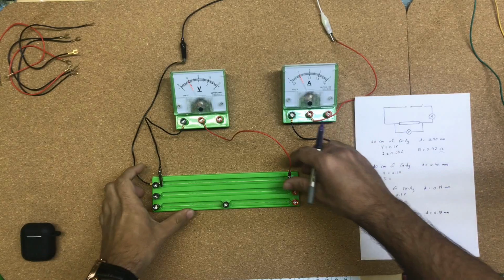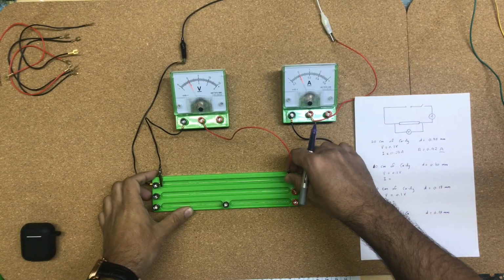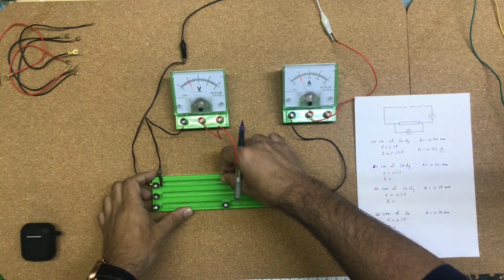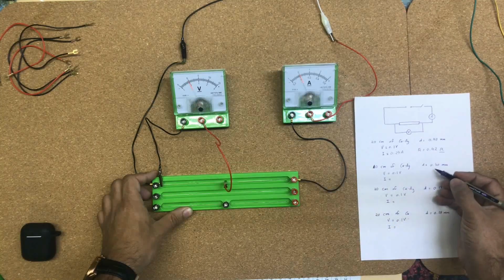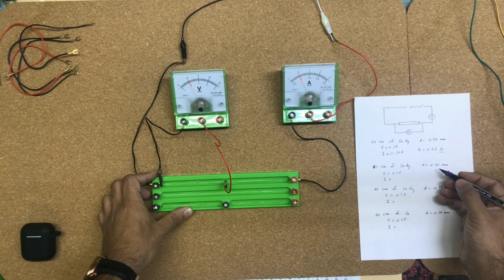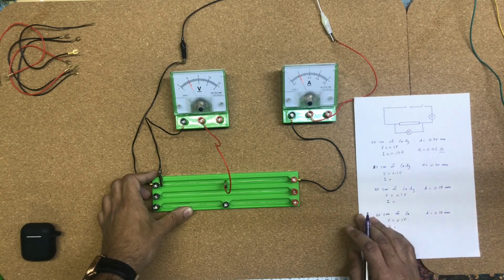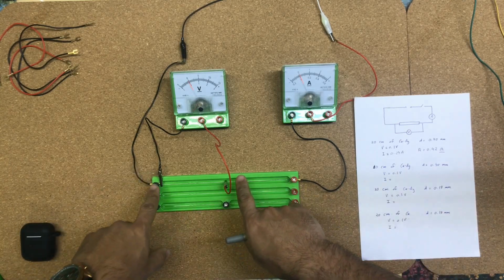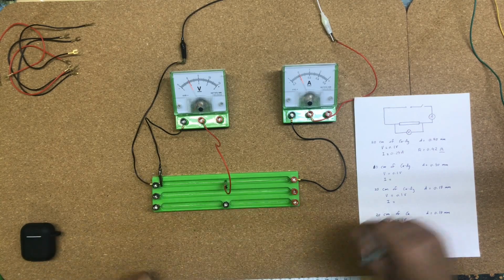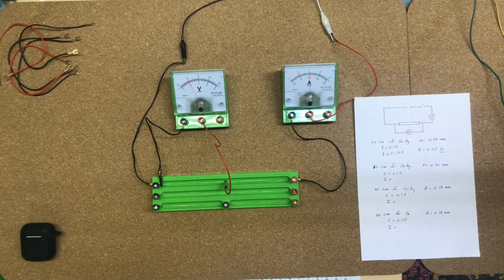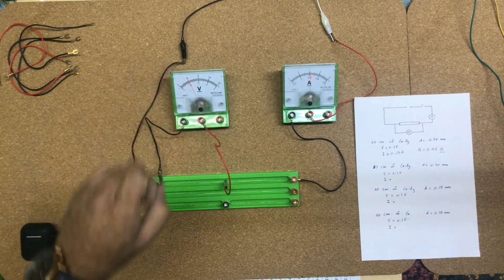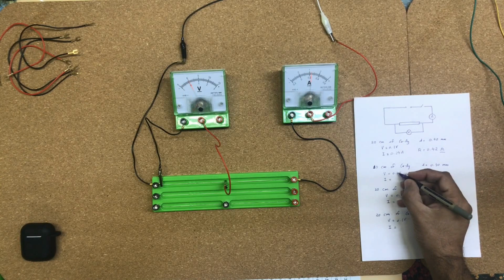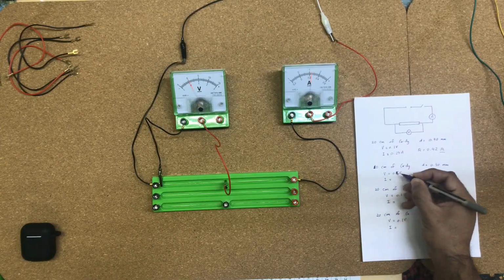Now I'm going to adjust the position of the terminals of the voltmeter so we can measure the potential difference across 10 centimeters of the same wire. So we'll still have 0.4 millimeters diameter and the same alloy and same material, only we'll be measuring the voltage across half the wire. So it's taking about half of the previous voltage, so that would be 0.05 volts.